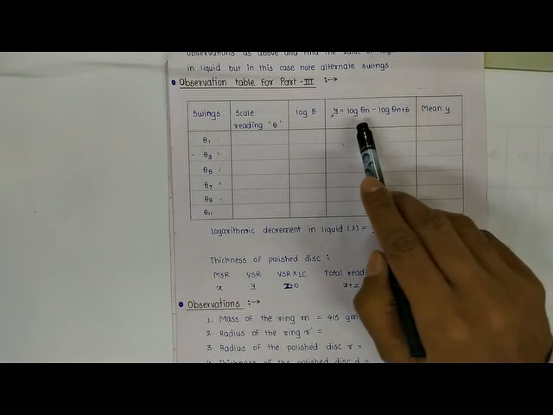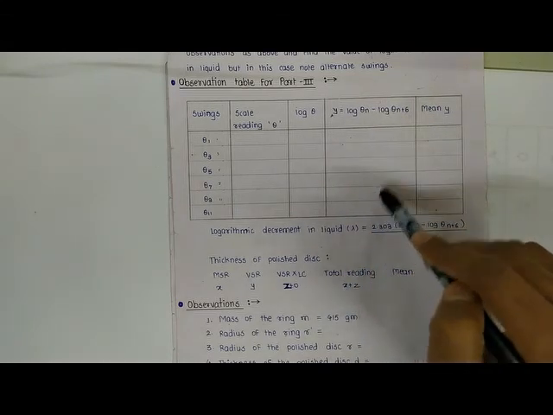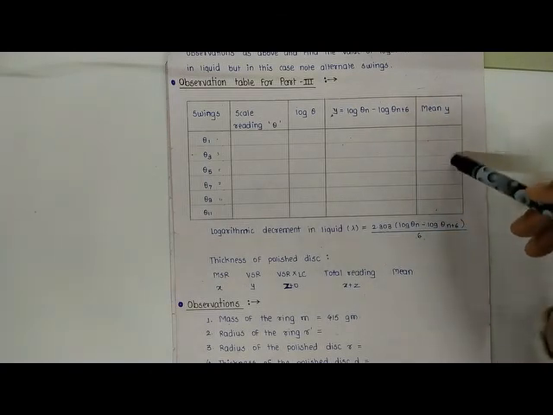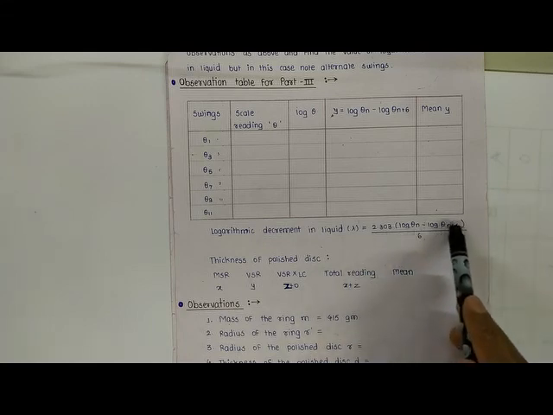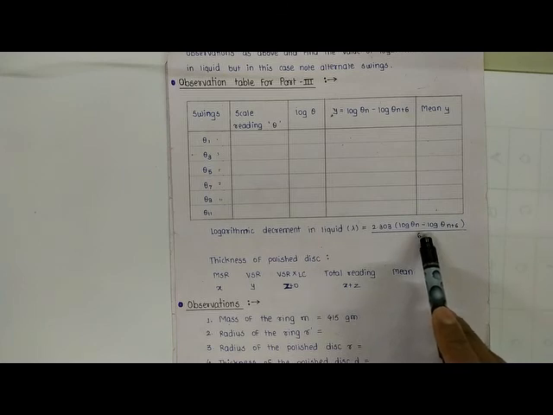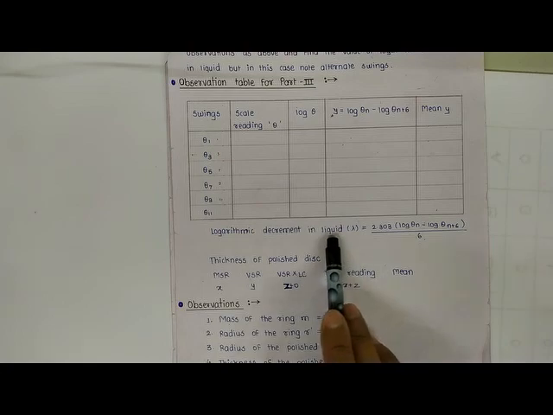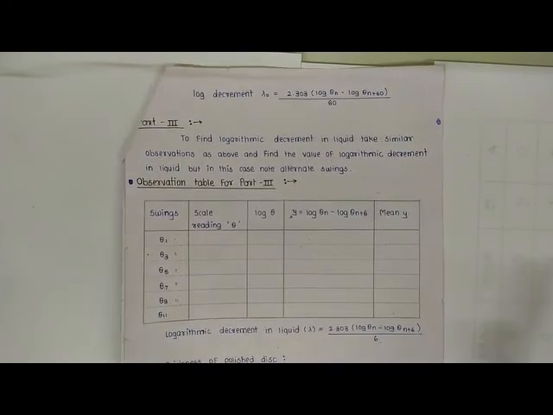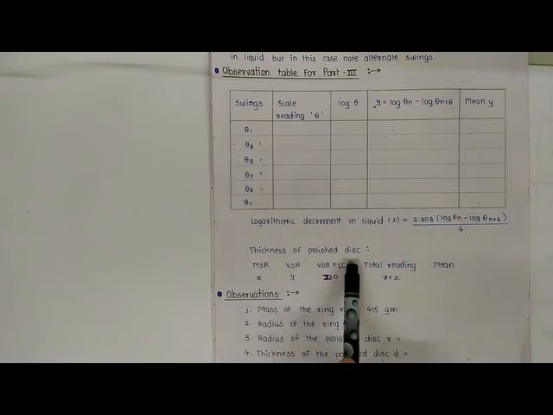Then if we take the difference like this, log of theta n minus log theta n plus 6, then whatever may be the mean, we will call it mean y. That mean, if we substitute here, that is 2.303 times log theta n minus log theta n plus 6, that is this mean y, and we will divide it by 6, then we will get lambda, that is the logarithmic decrement in liquid. This lambda 0 is the logarithmic decrement in air, and this is in liquid. Okay, this is the small procedure to find the thickness of the polished disc.